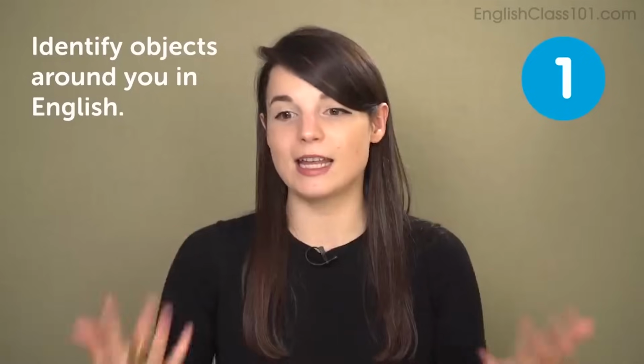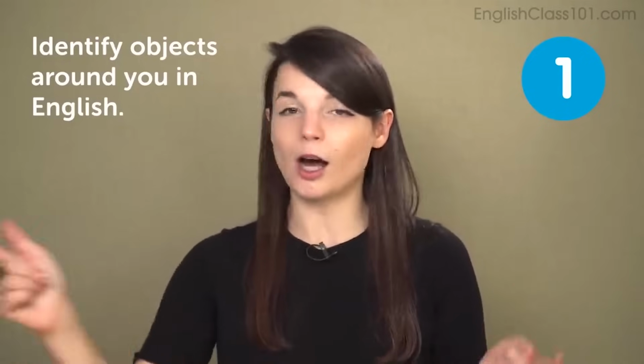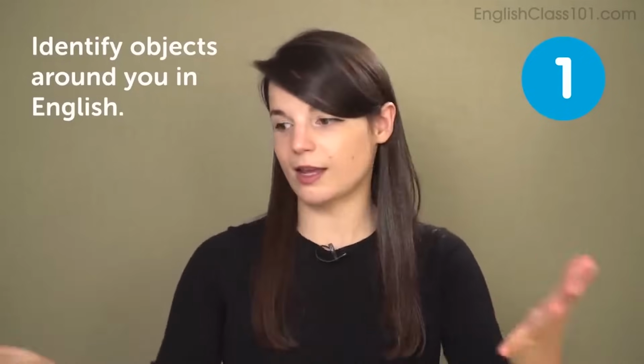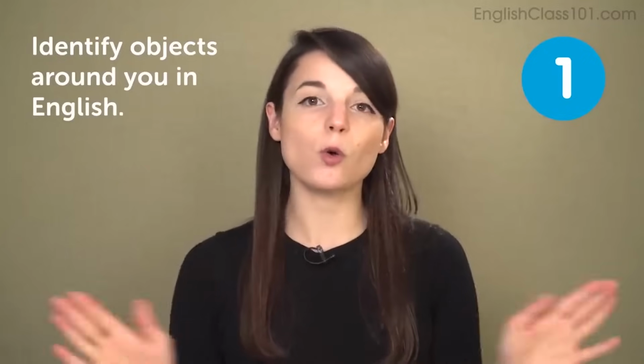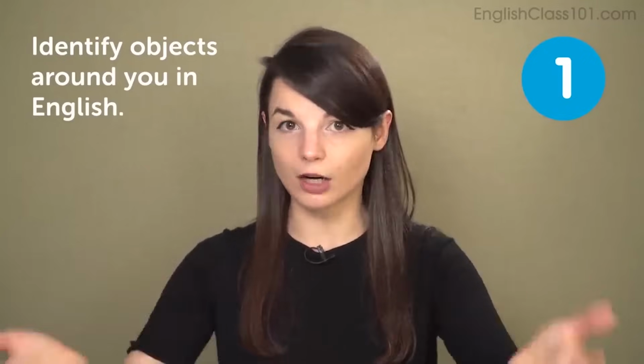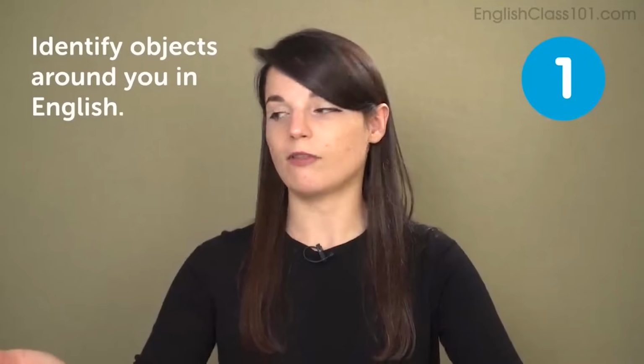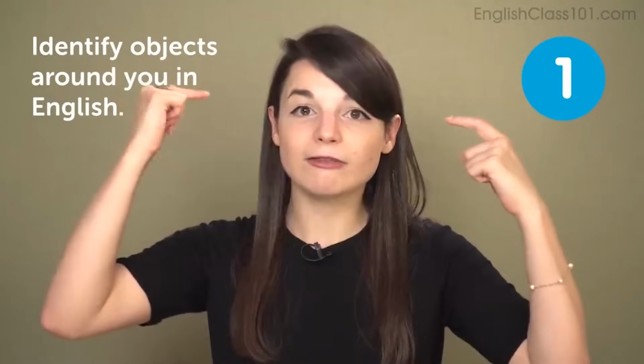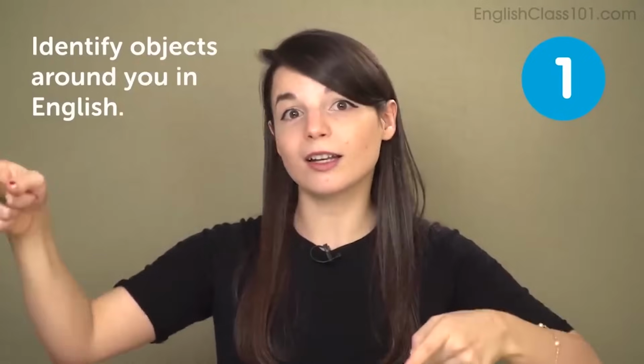So if you're studying English, that means you look at the objects around the room, look at the things in your life. Don't think of them in your native language first. Think of them in your target language first. So if I look around the room, I see a computer, I shouldn't think my native language word, I should think my target language word.